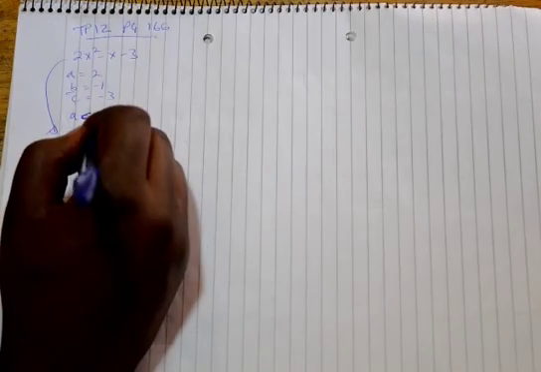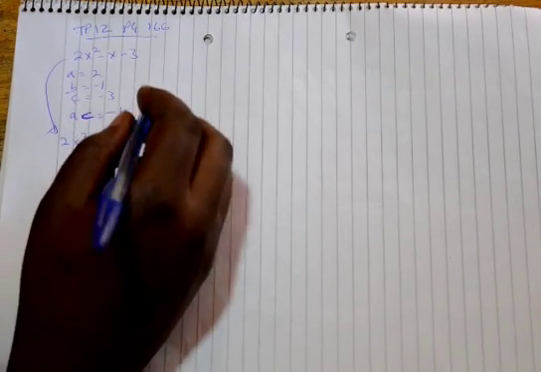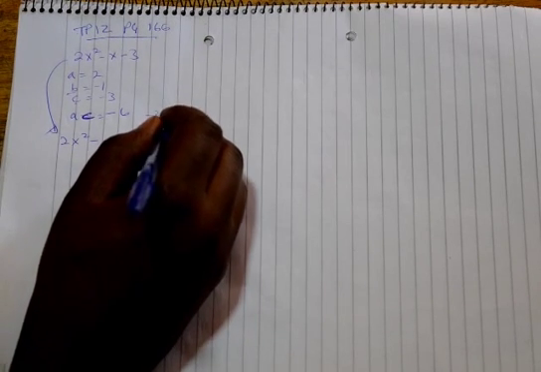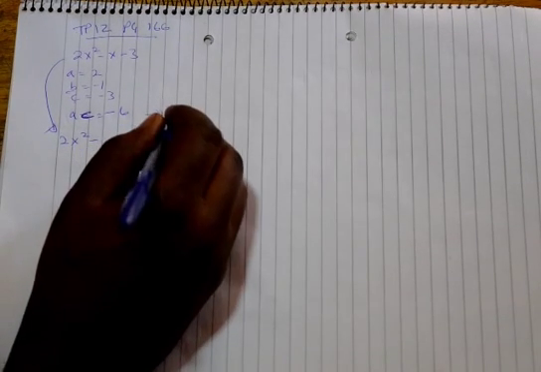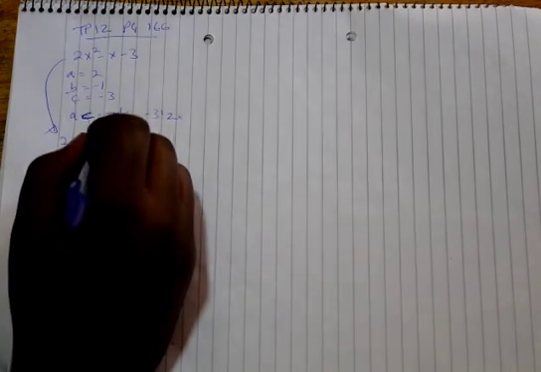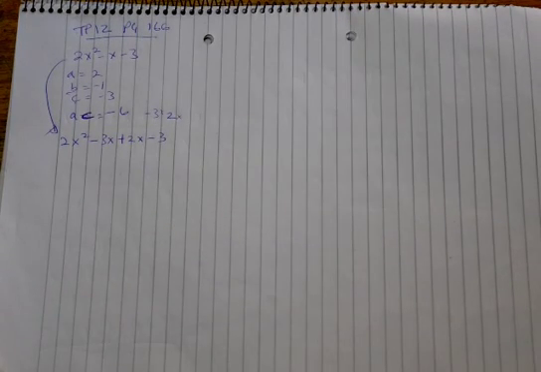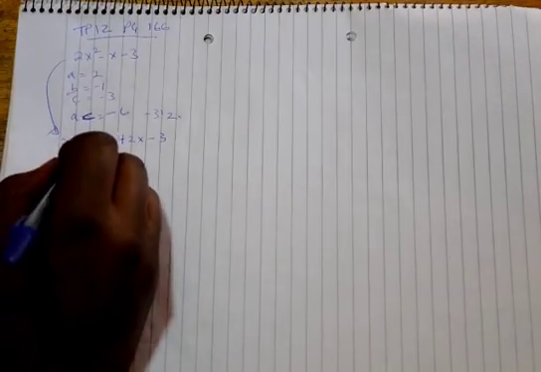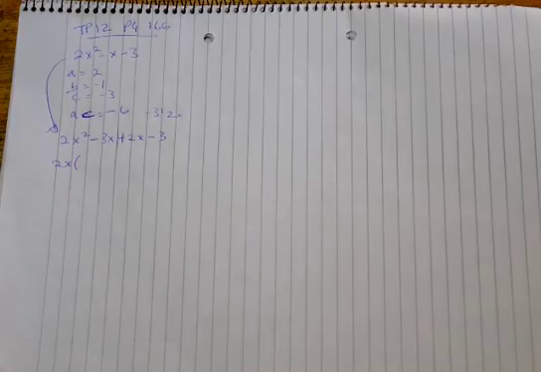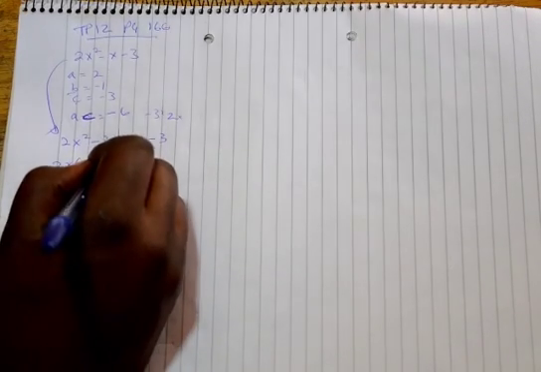Coincidentally there is only 2 and 3, so we can write this as 2x squared minus 3x plus 2x minus 3. Okay, so finally you can come and factorize 2x here at the end.